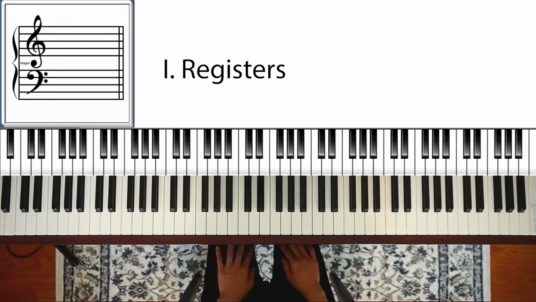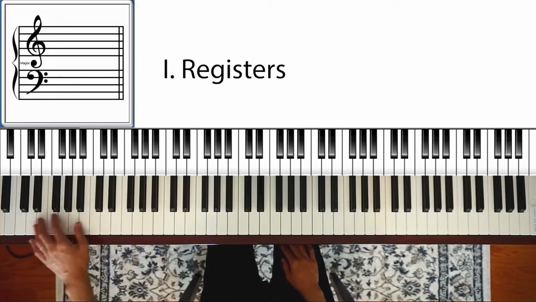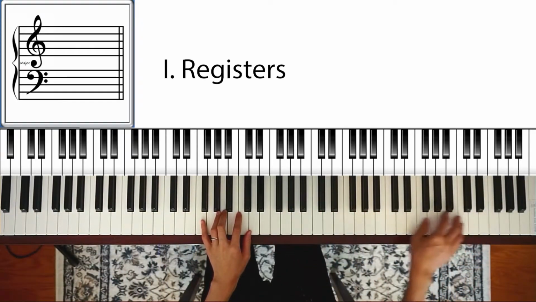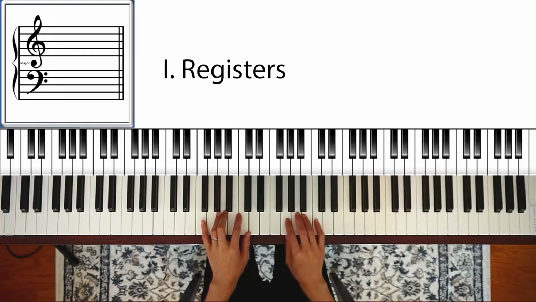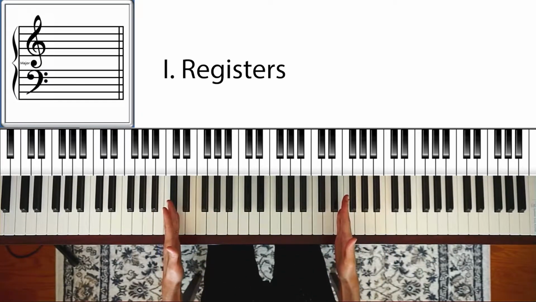But it's important to know that the notes your left hand plays will be mostly in the low register, and the notes your right hand plays will mostly be in the high register. As a beginner, we want to mostly focus on the middle register for now, just to make things easier.